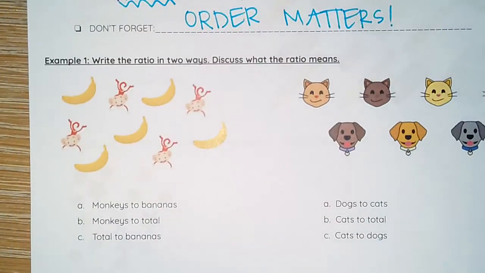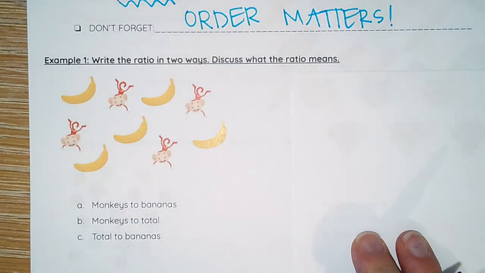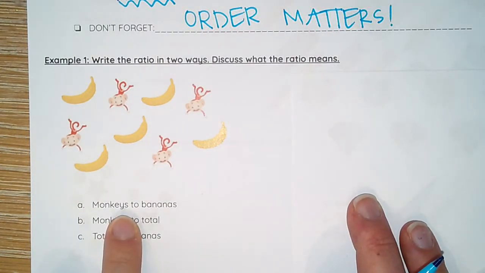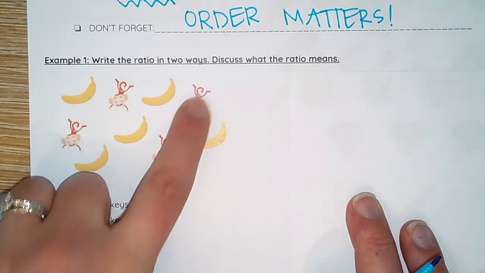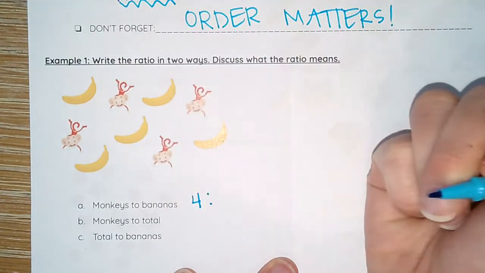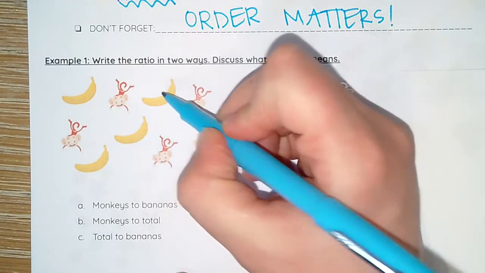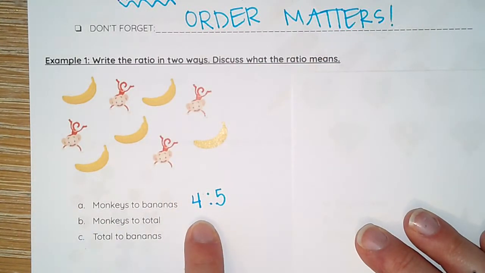All right, let's try this. We'll do the monkey and banana example first. It says that we are going to write the ratio and describe what it means. We can just discuss that. So if I'm going to write the ratio of monkeys to bananas, I would count that there is 1, 2, 3, 4 monkeys to 1, 2, 3, 4, 5 bananas. So my ratio would read 4 to 5.